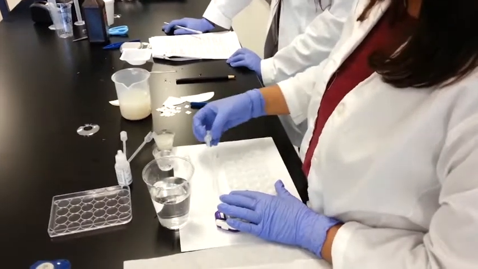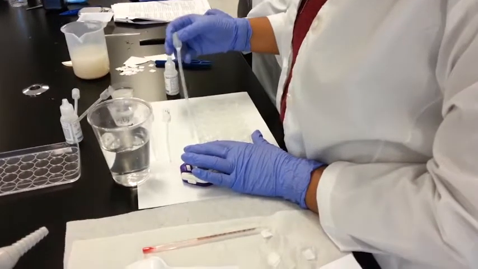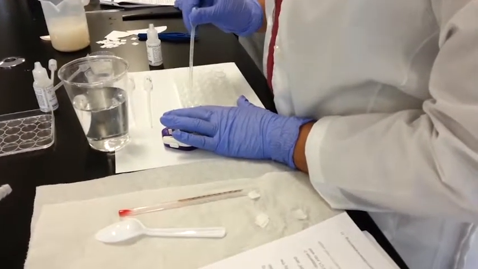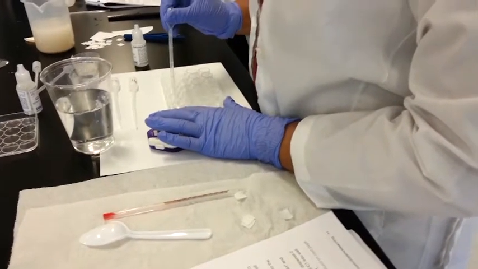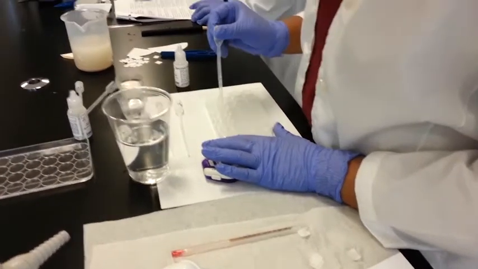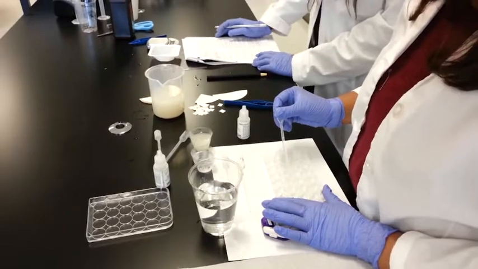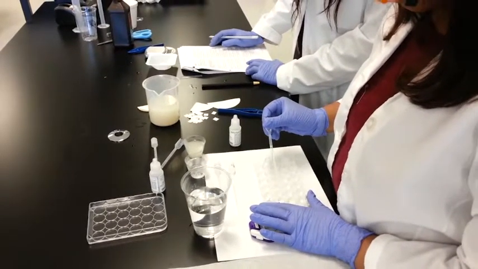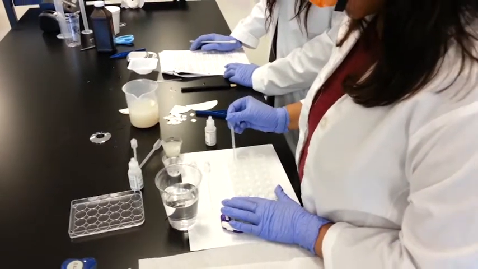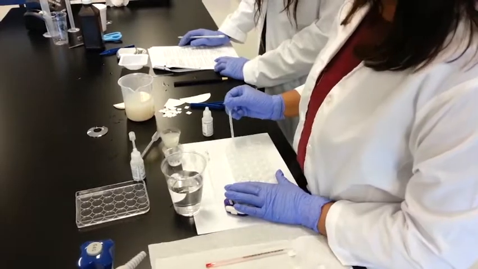There you go. And let's take the acid solution from this A2 well. This is stock solution. Let's take 10 drops here. And let's take 2 drops to A3.